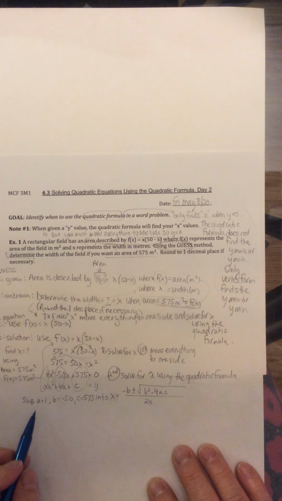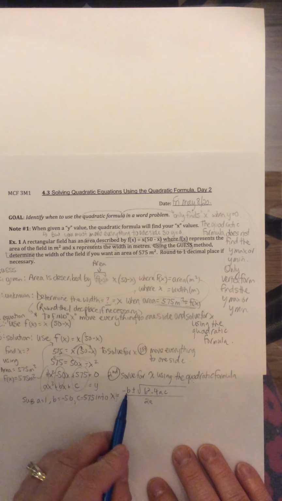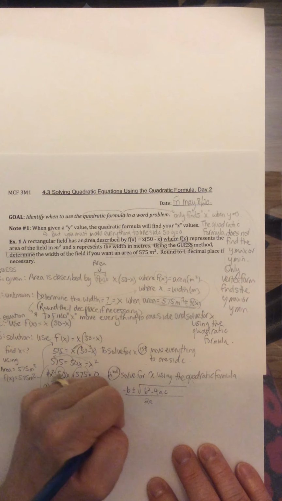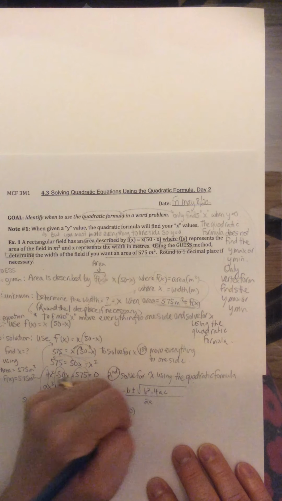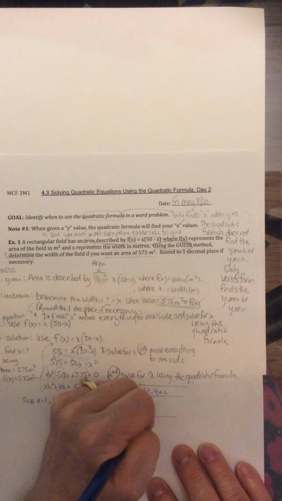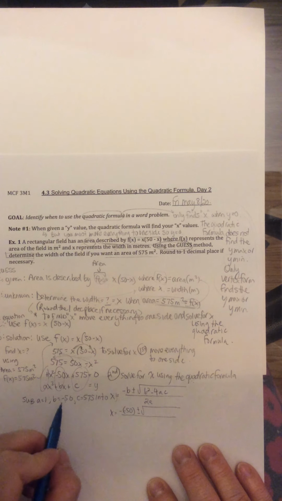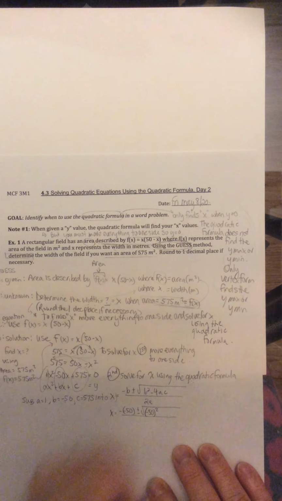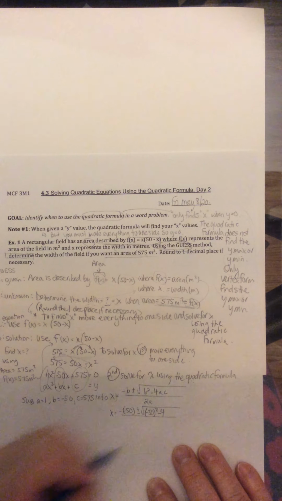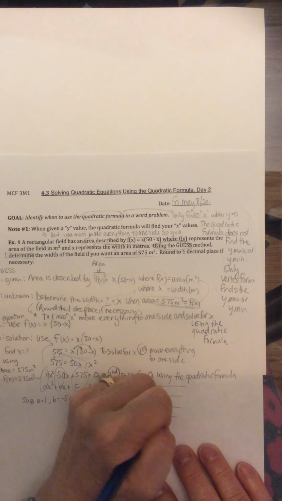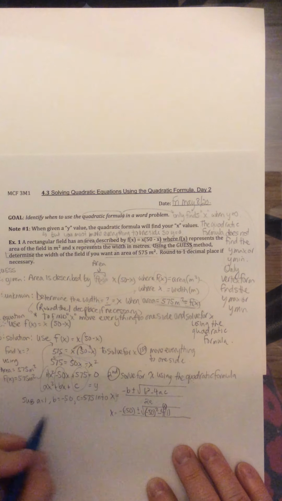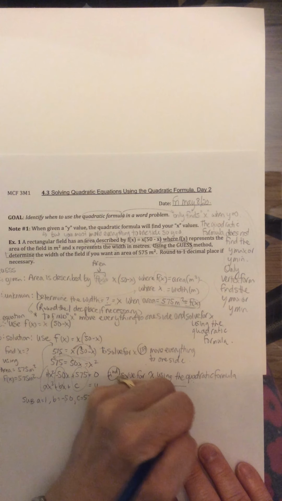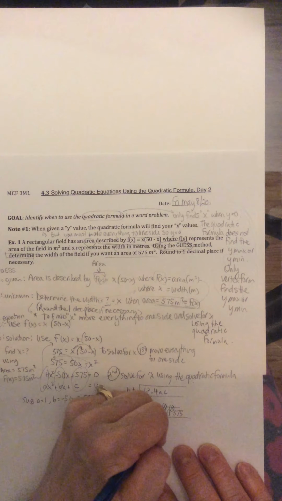All right. So b is negative in the formula, but it's also negative as a value, so it's going to be a double negative. I had lots of double negatives. Plus or minus the square root of b squared. B is negative, so the negative and the 50 have to be squared. Minus 4 times a, which is 1, times c, which is 575. Divided by 2 times a, which is 1.